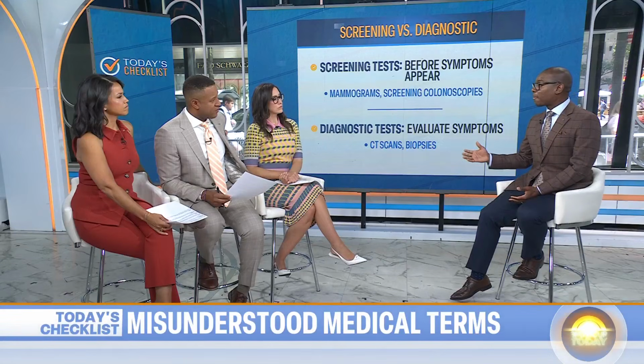and a screening test. But again, I don't think a lot of folks realize what the difference between the two is. The difference, Craig, really comes down to why you're doing the test, right? A screening test is done before symptoms appear, and a diagnostic test is done after we've realized there's a problem and now we're looking for answers. And a test can be both screening and diagnostic, like a colonoscopy or mammogram, but it's the intent behind it that makes the difference.